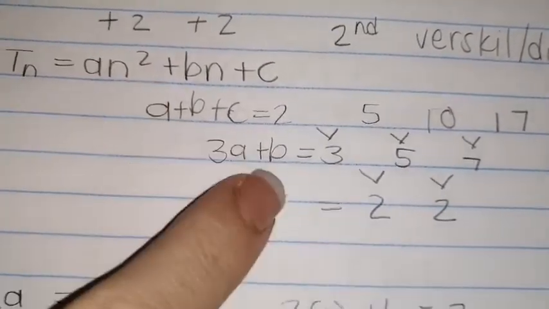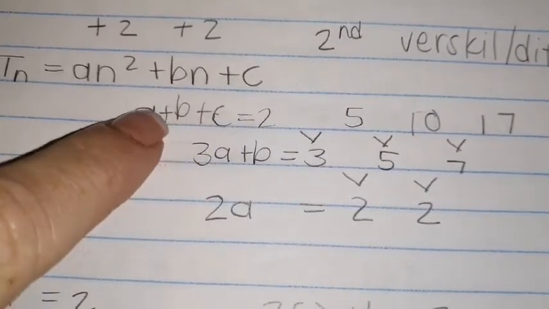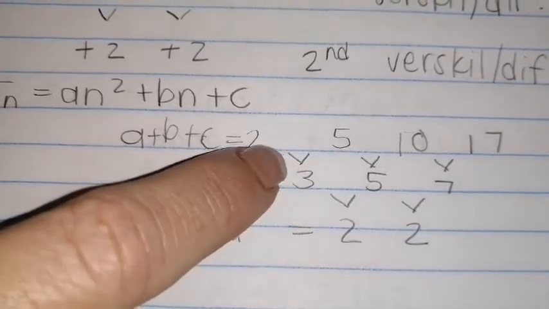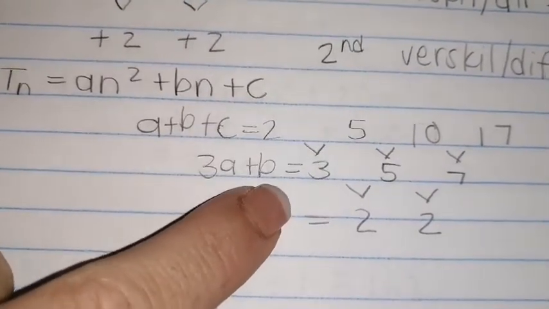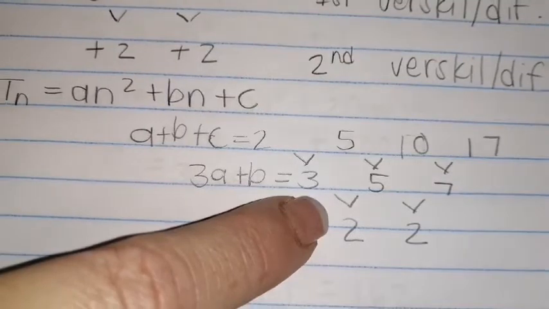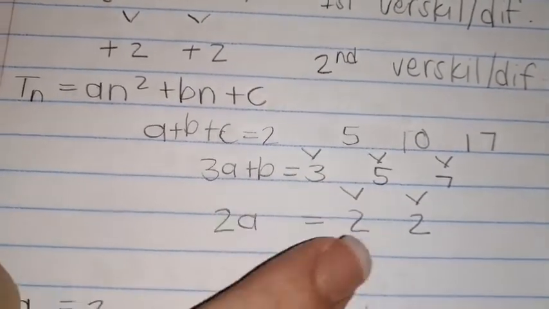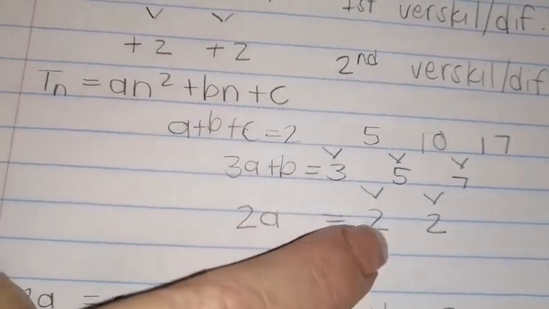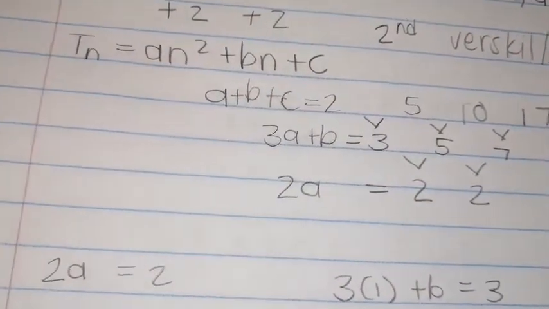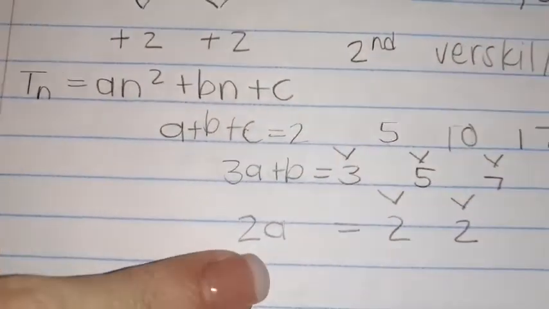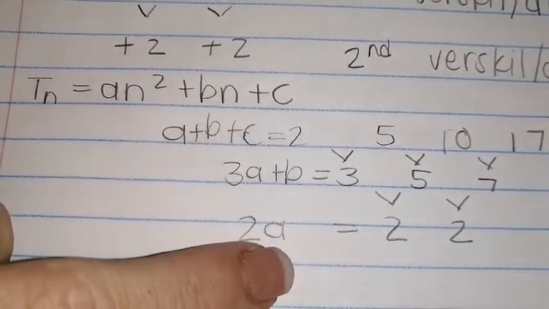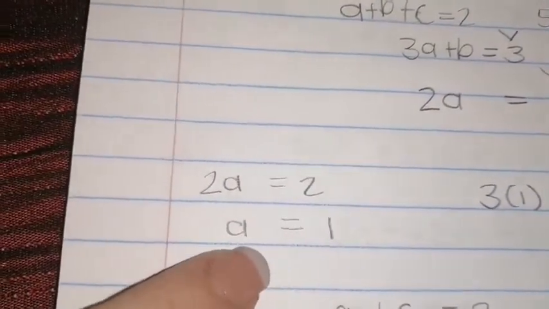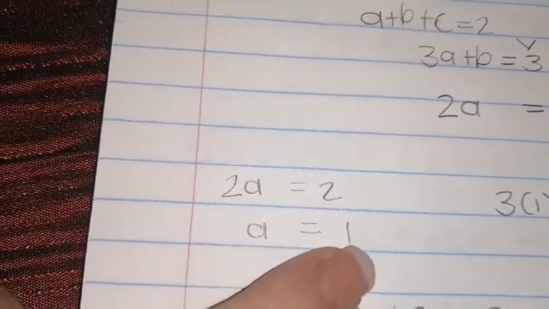So if you look at these three, we're going to take each of them. Always, a plus b plus c, you let it be equal to the first term of the number pattern. 3a plus b, you let it be equal to the first answer of the first difference. And then 2a equal to the first answer of the second difference. Okay, so of all of them, I can only calculate a, because it's the only equation where I only have one variable. So I substitute 2a equal to 2, and then I calculate a, it works out to be 1.